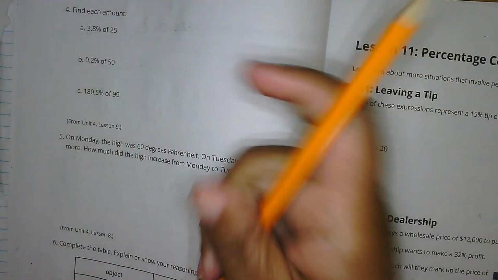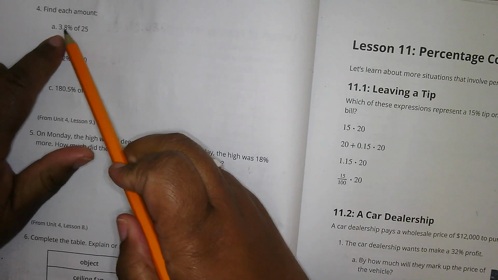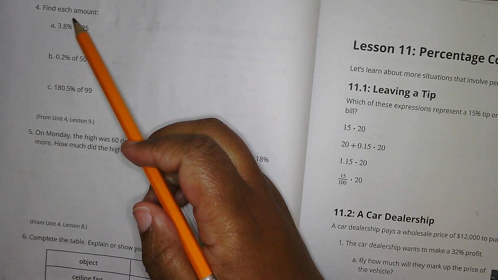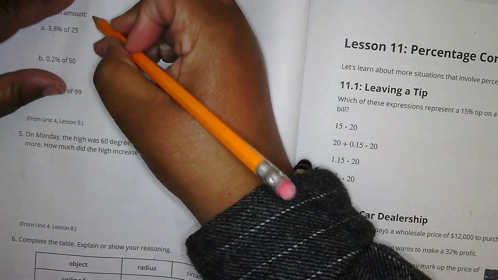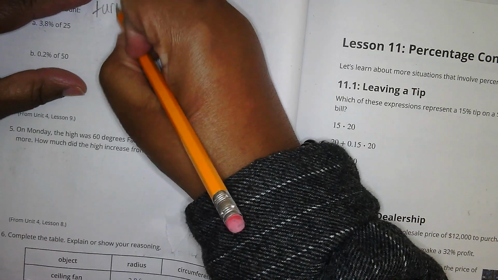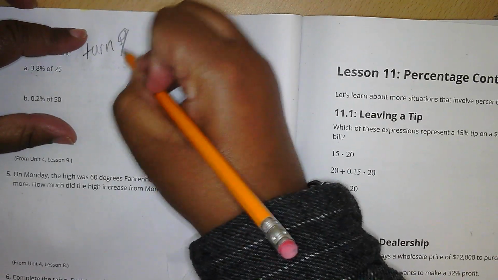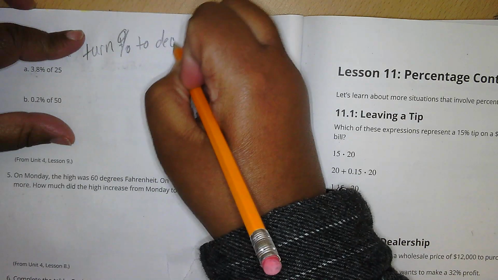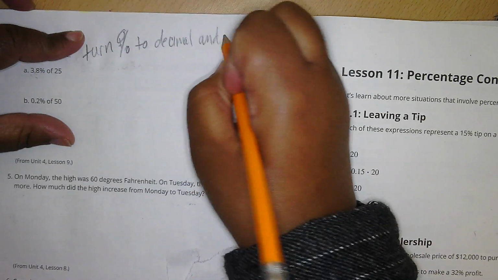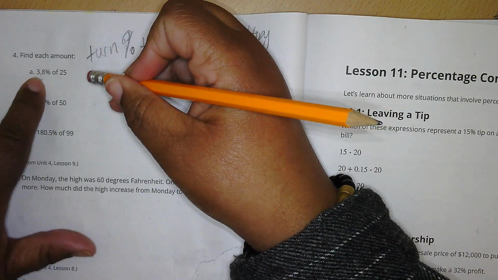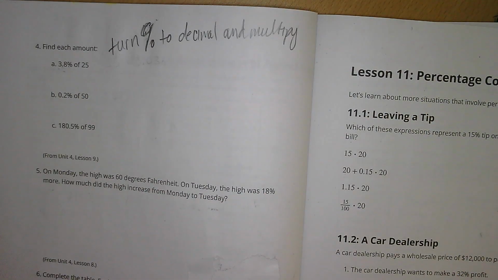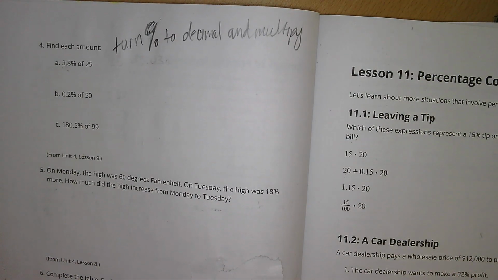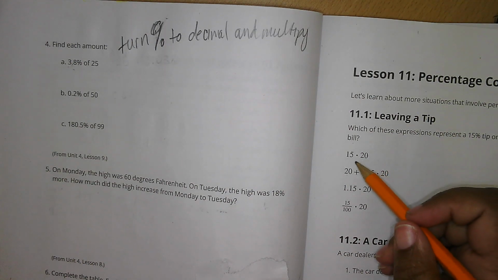On the following page, question 4 is asking us to find each amount. So 3.8% of 25. Hopefully from the previous page, this is just helping us to remember that we need to first turn this percent into a decimal. Percent to decimal and multiply. You can change this percent to a fraction, a number out of 100, or we can just turn it to a decimal and multiply, especially if we have access to a calculator.